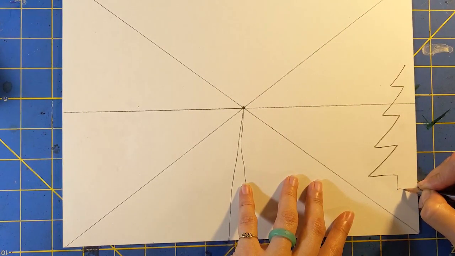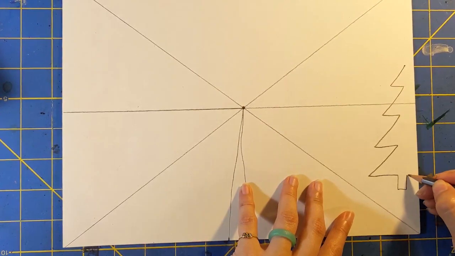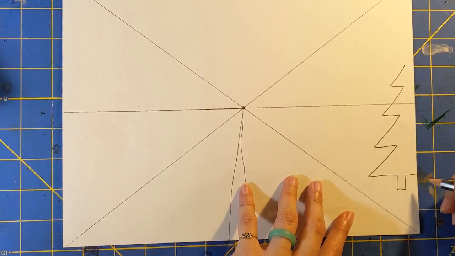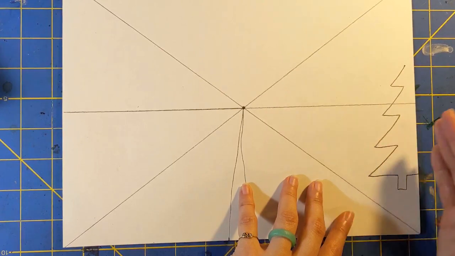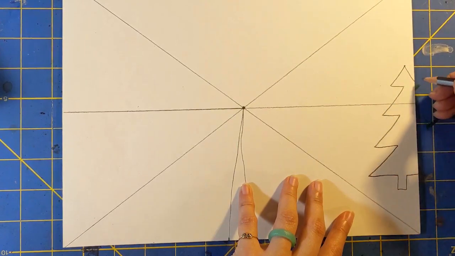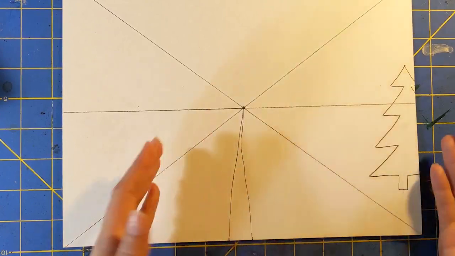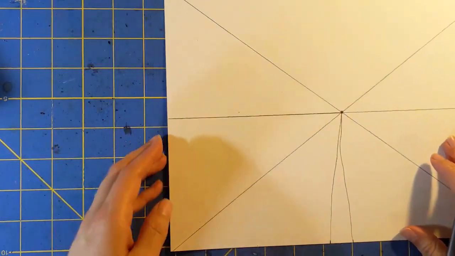I'm going to make a little rectangle at the bottom for my trunk. I'm going to make a horizontal line going this way because our tree is kind of off the page a little bit. Then I'm going to come up here and finish the top of my tree. And maybe I'll just add a little line in there for just the top half. Now I'm going to do the same thing over here.